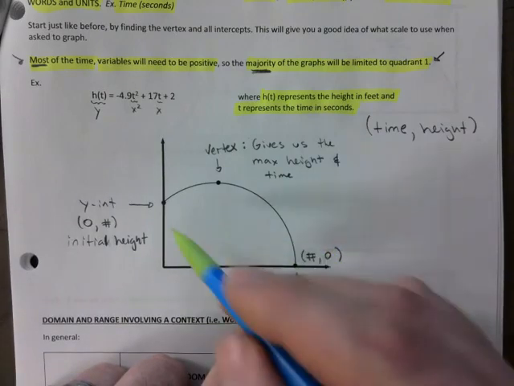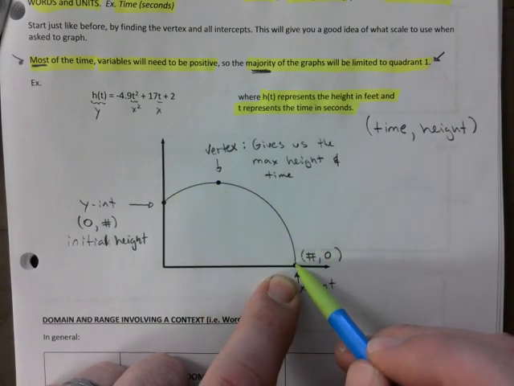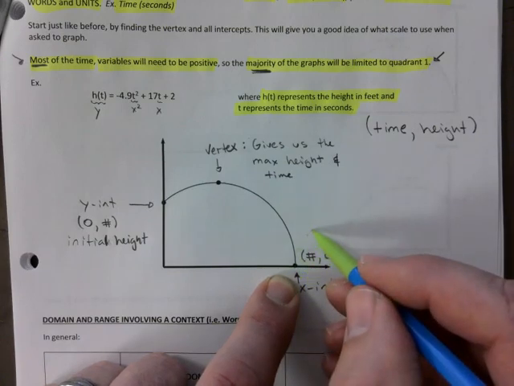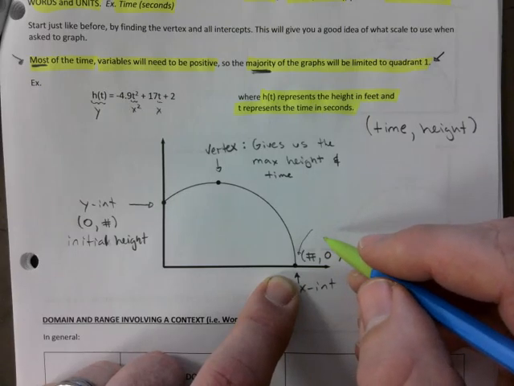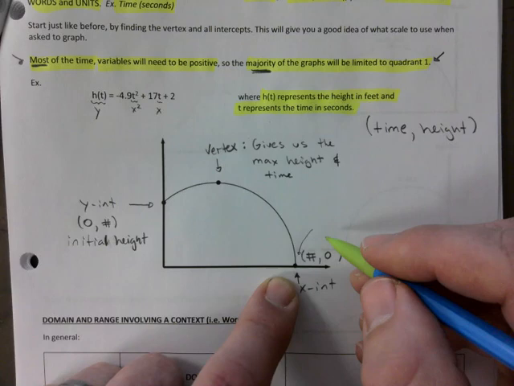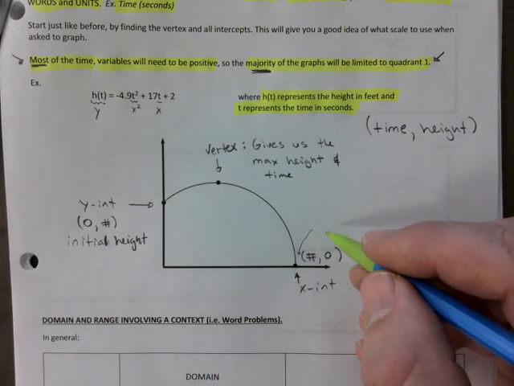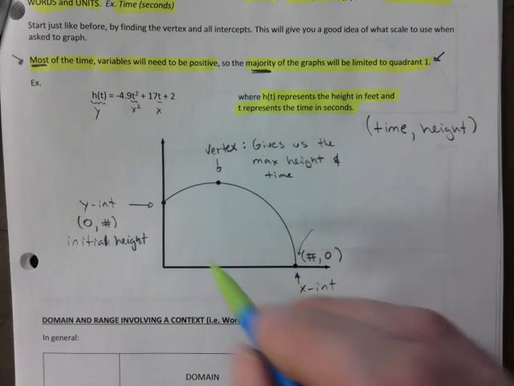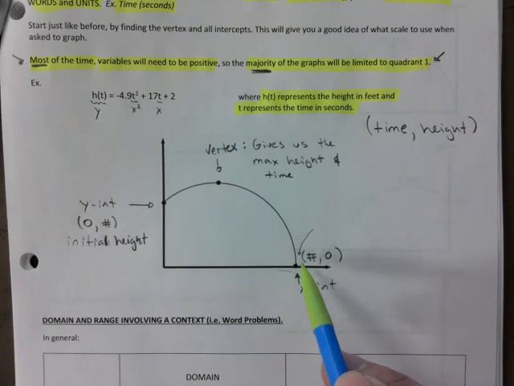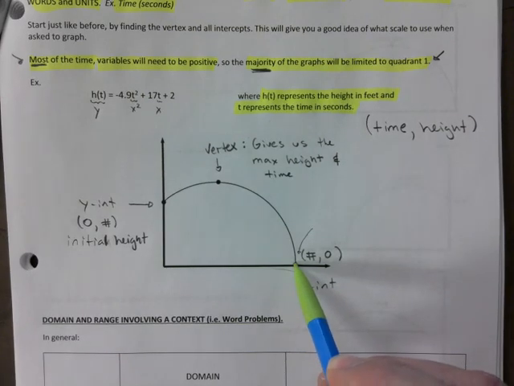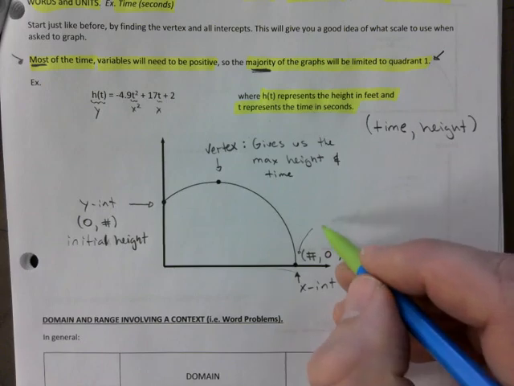In this context, if this is a ball flying, what would we call this? You could talk about it as how long it stayed in the air. If x is our time, the ball is flying, and then when it gets to the ground, that's when the action stops, right?